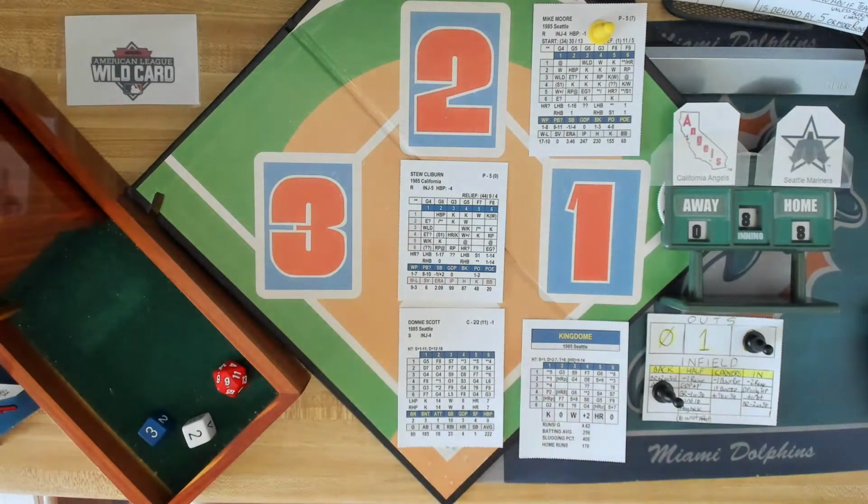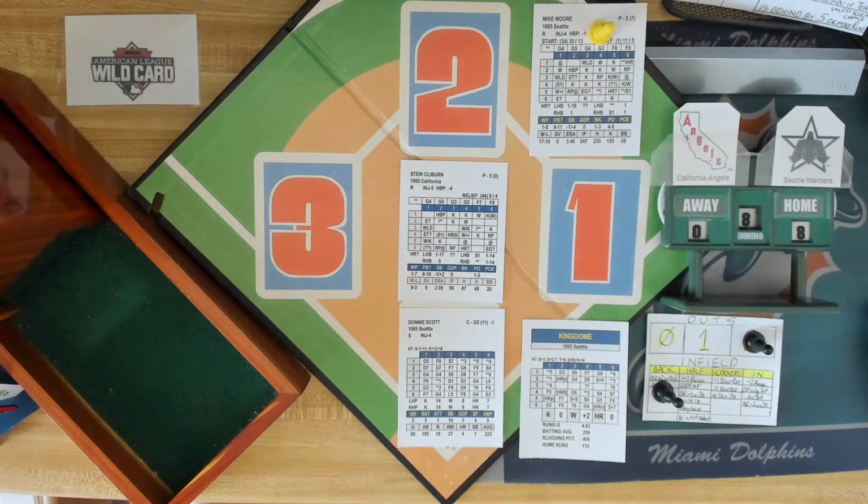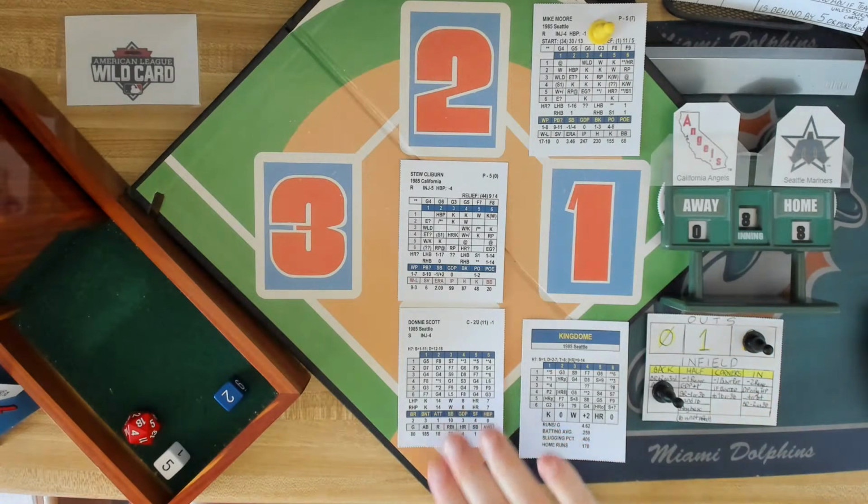One out. Here's Donnie Scott. Scott is 1 for 3. Actually hit a double his last time up. Actually did contribute to the Mariners here. Clyburn's pitch, 2-5. Strikeout chance for. Got him. He strikes out Scott. 2 outs.